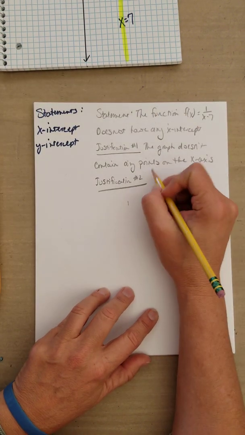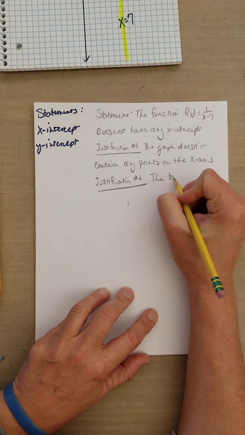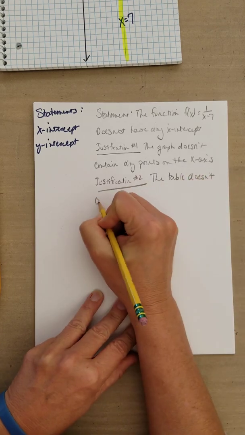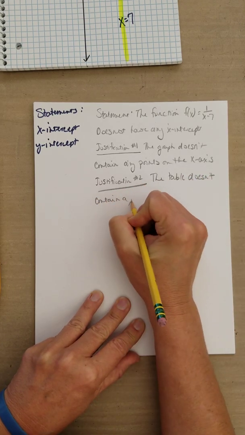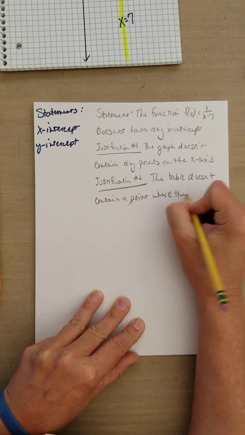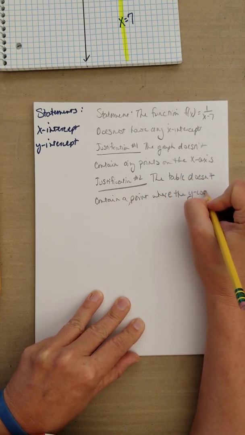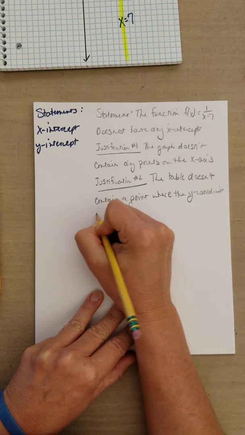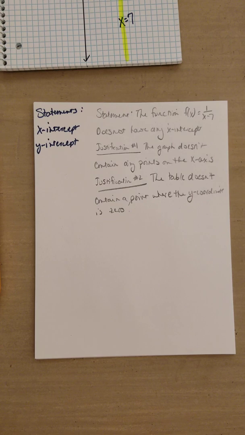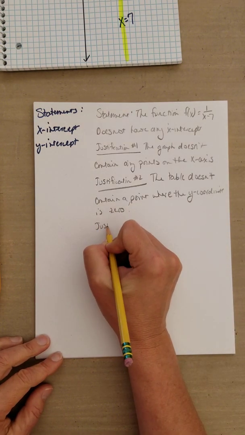Justification number 2. The table does not contain a point where the y coordinate is 0. Yes, guys, these are all full sentences. Subject, predicate.